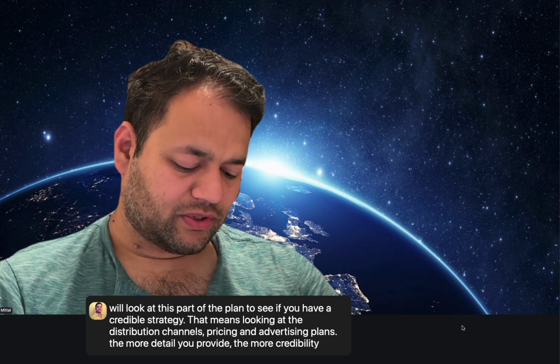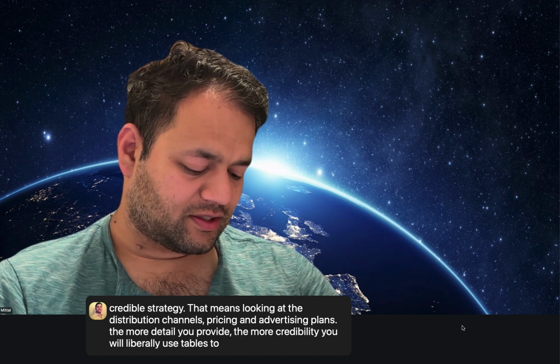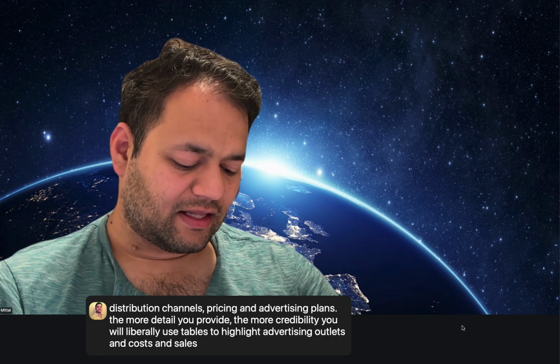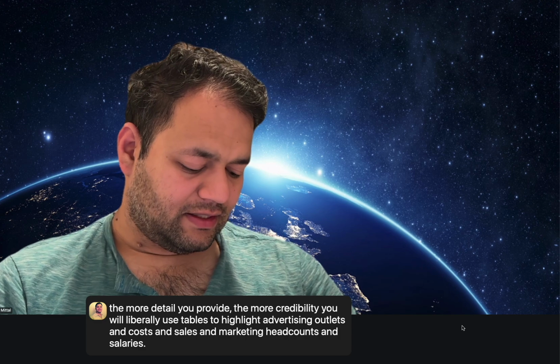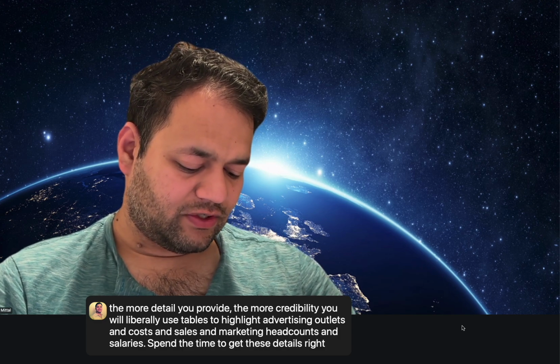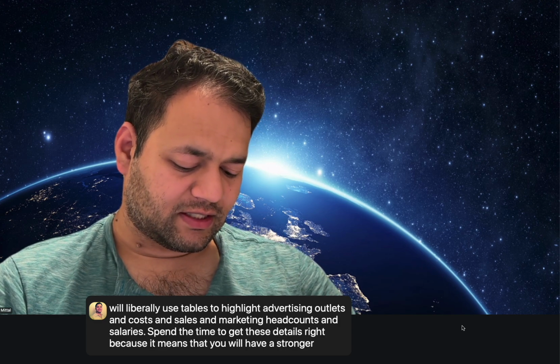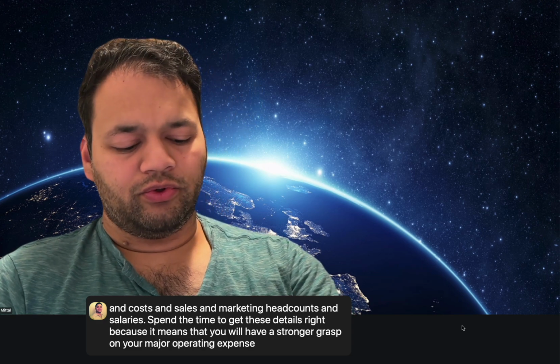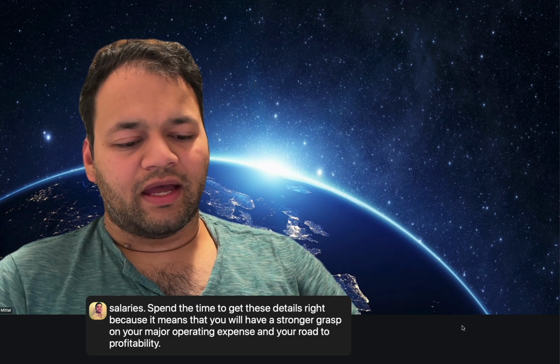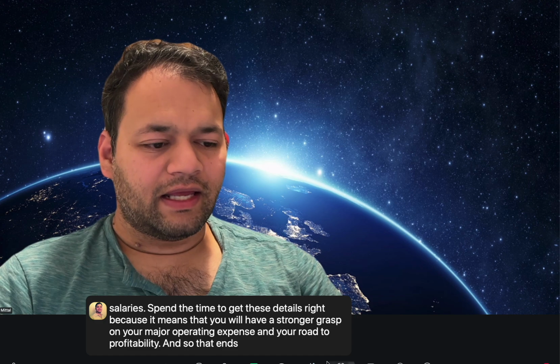Liberally use tables to highlight advertising outlets and costs and sales and marketing headcounts and salaries. Spend the time to get these details right because it means that you will have a stronger grasp on your major operating expense and your road to profitability. And so that ends the section on marketing plan.